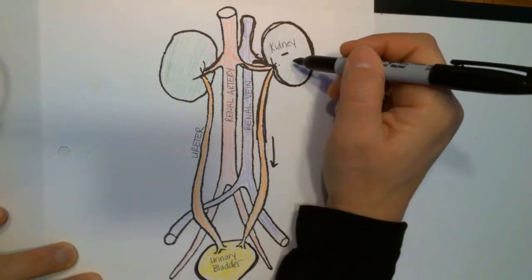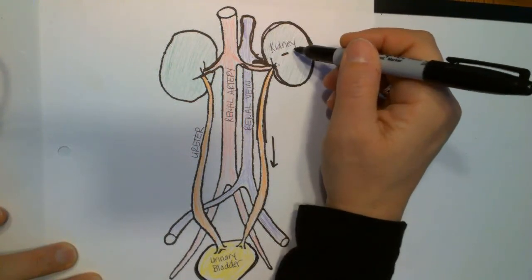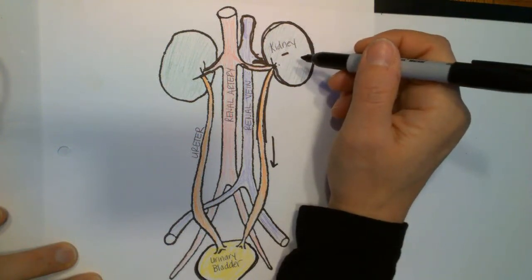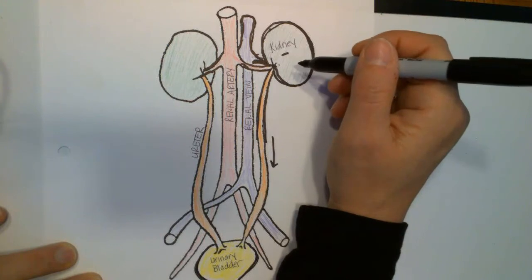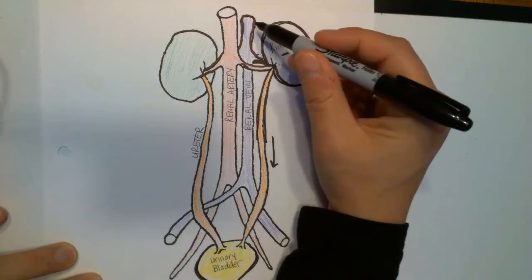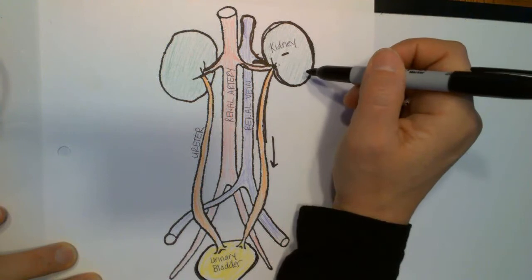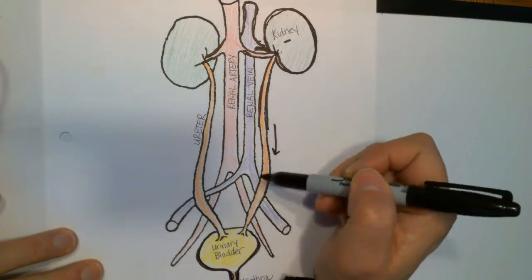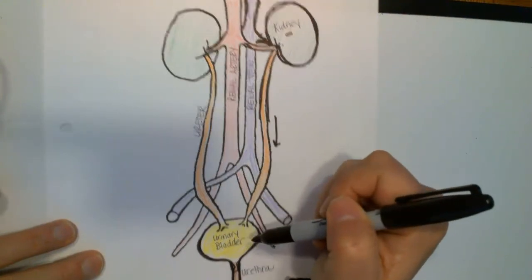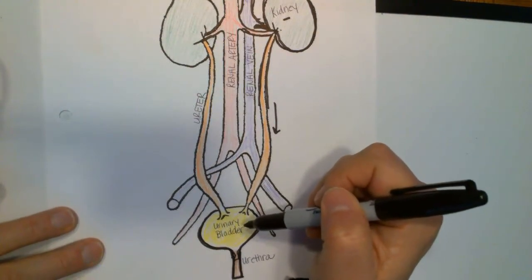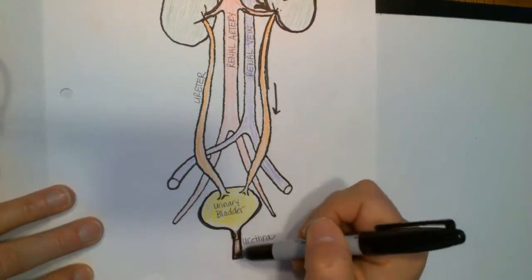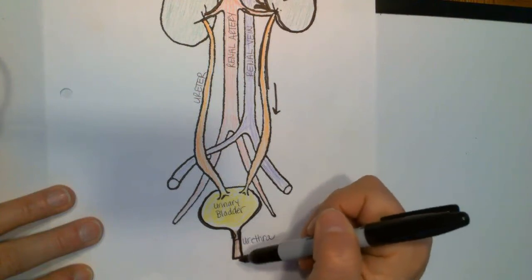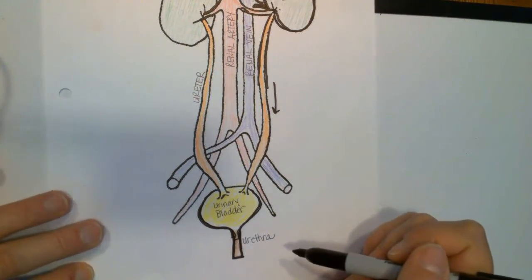The arteries bring blood in to the kidneys. The kidneys will change and modify that blood, taking things out that we don't want, putting things back in that we do want. Clean blood will exit out the renal vein. Urine will be produced in the kidneys with the metabolic waste products. That urine will be carried down through the ureters to the urinary bladder, which will store that urine until a time when we feel the need to urinate, in which case a sphincter here will open and the urine will be released through the urethra.